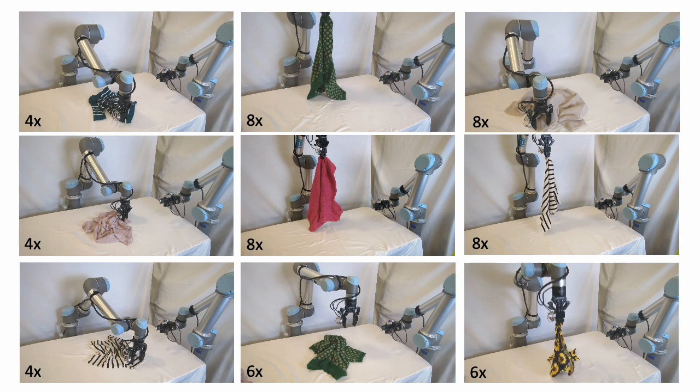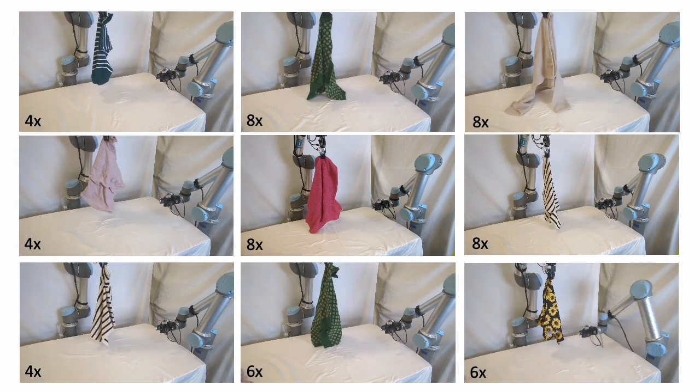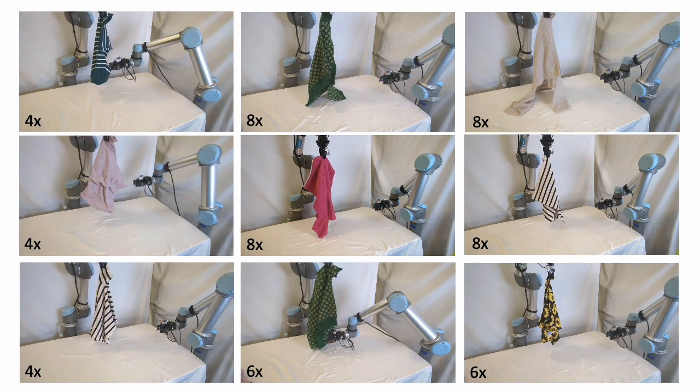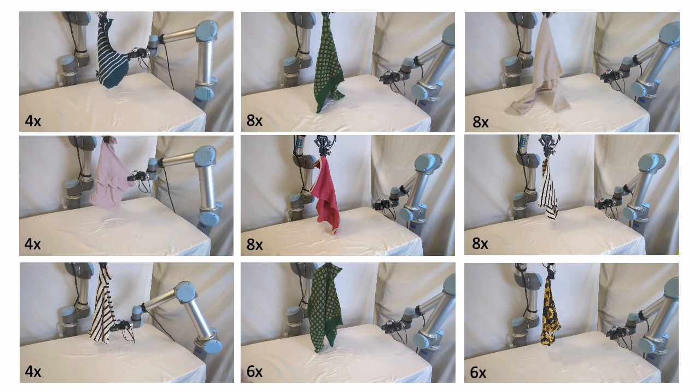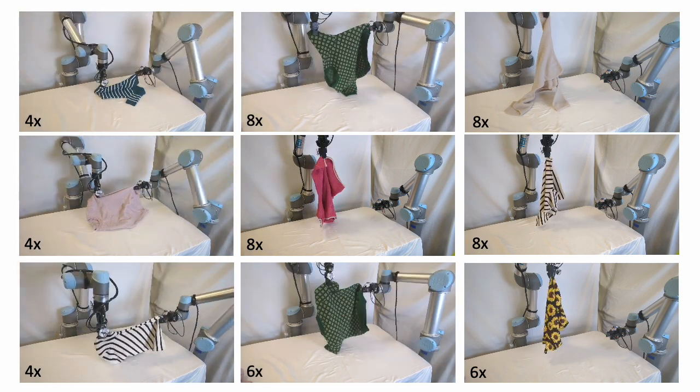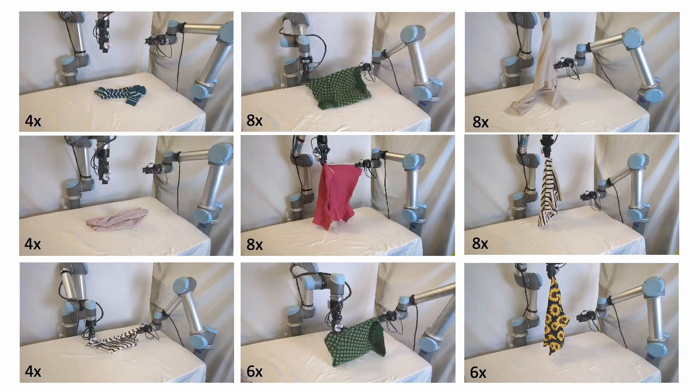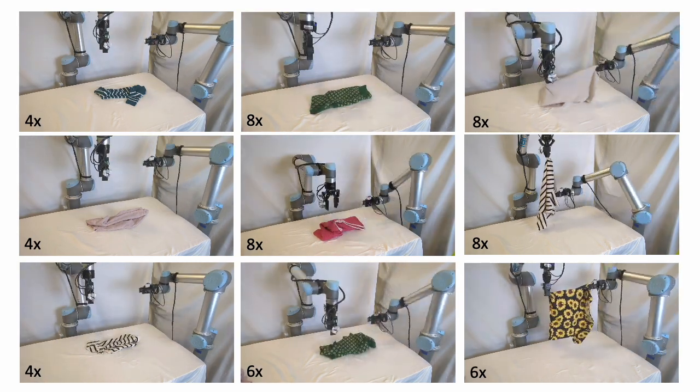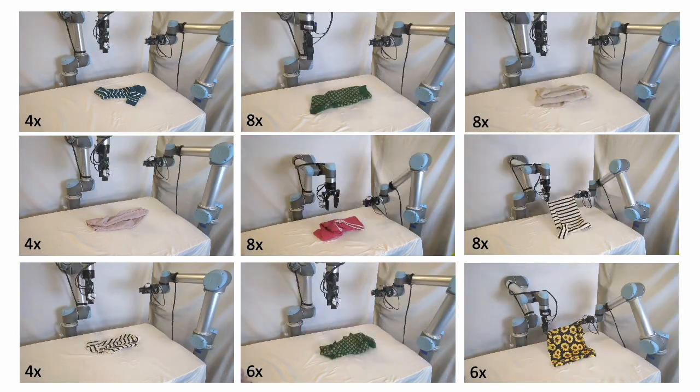Here's a compilation of other successful folding videos. There's a variety of shirt geometries, including a long sleeve shirt in the top right, different material thicknesses and dynamics. You can see different folding strategies, as well as grasps being attempted and the tactile classifier informing the robot to try again.